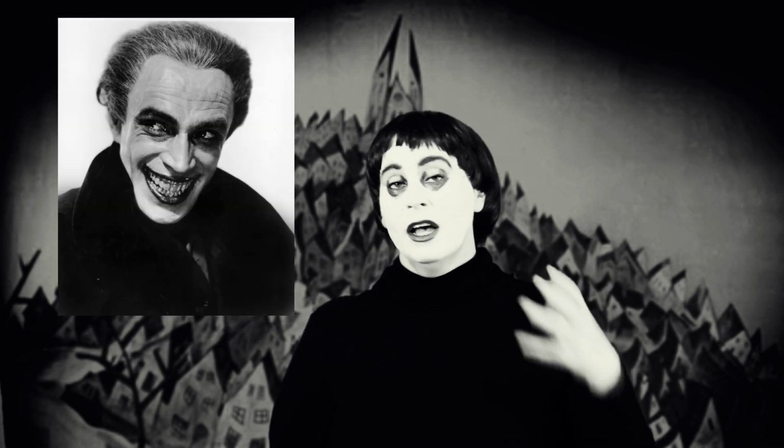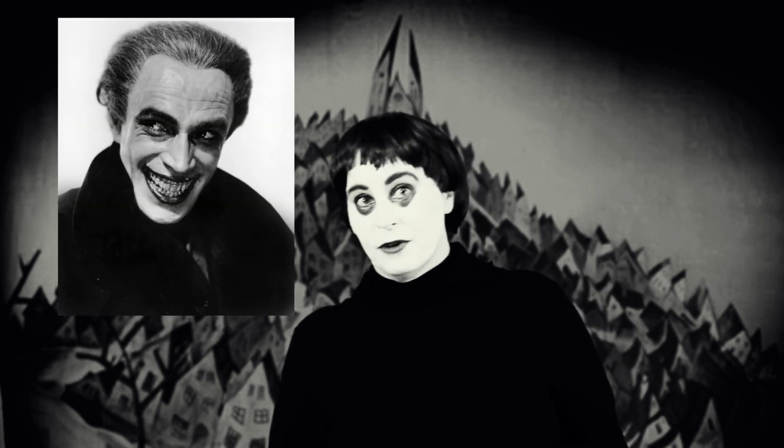His image in this was the inspiration for the Joker in Batman in 1940. A still photograph from this was the inspiration for the Joker. So that gives you an idea of what he looks like in that.